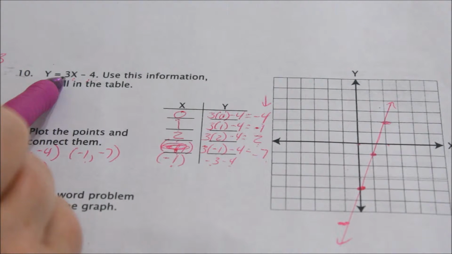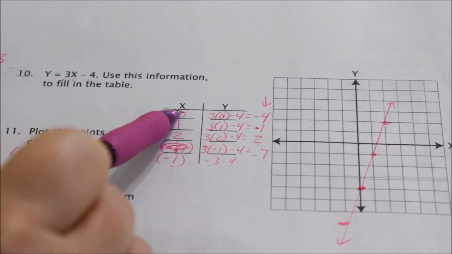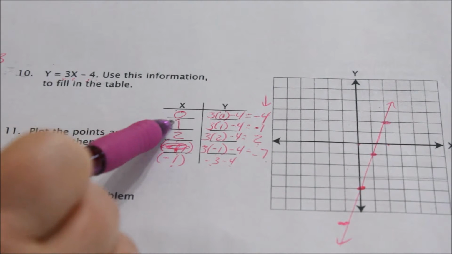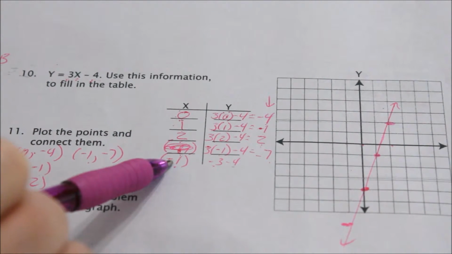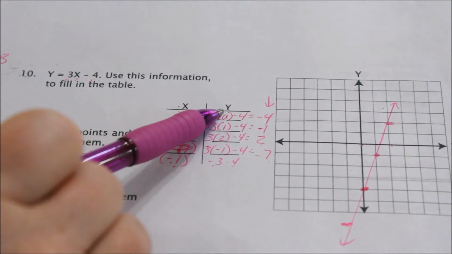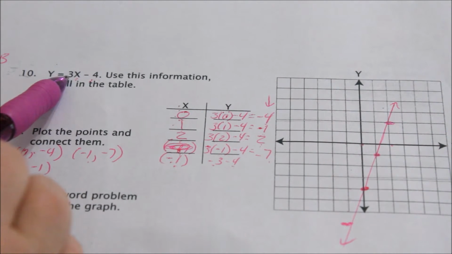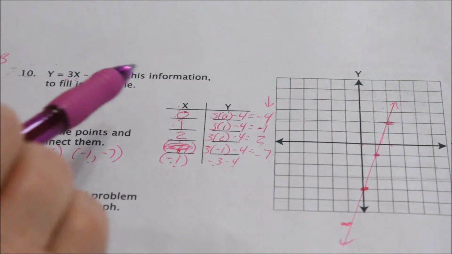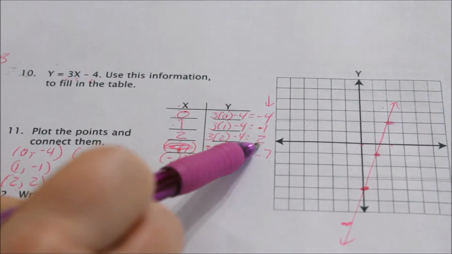So I can figure out, my x represents my hours. If this represents I work 0 hours, 1 hour, 2 hours, it's kind of hard to not work any hours. So x represents how many hours I work, and y represents how much money I made. So I can say I started off in debt $4, and I'm going to get $3 every hour that I'm working. After 2 hours that I work, I see that I am now positive $2.